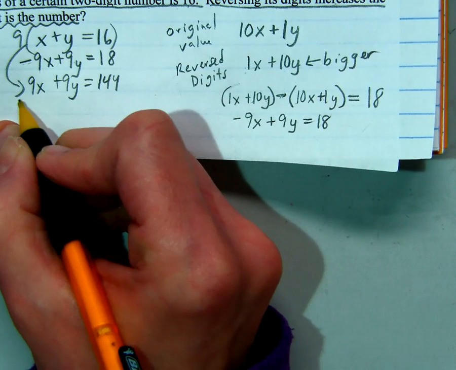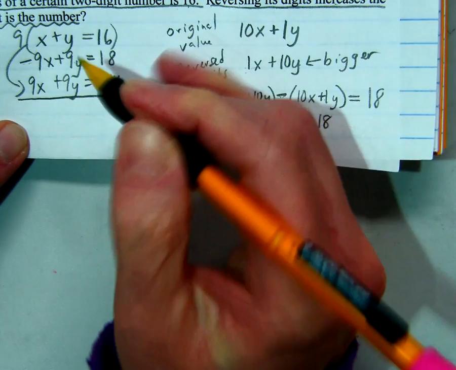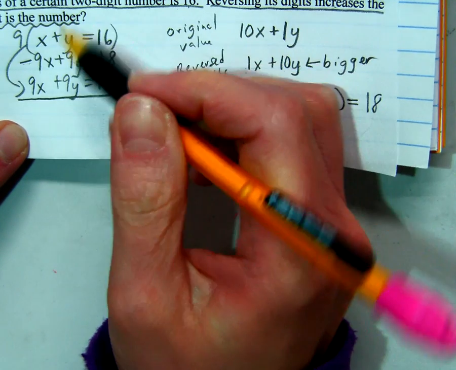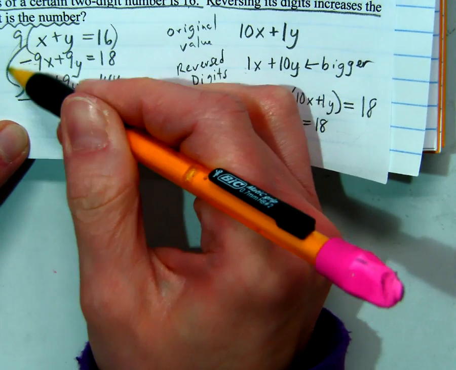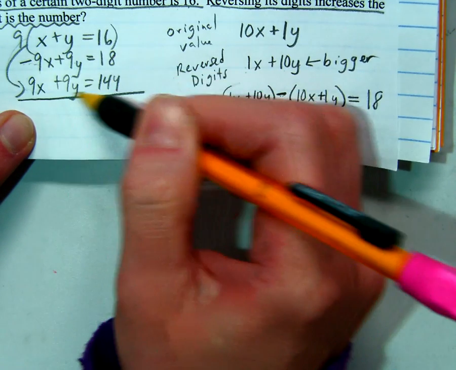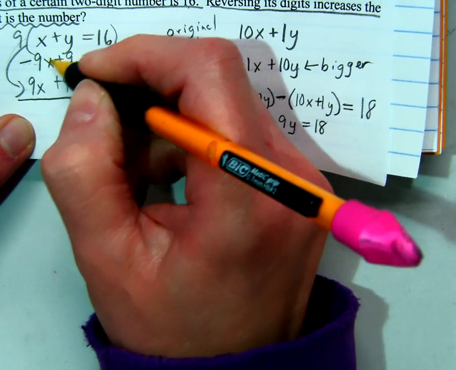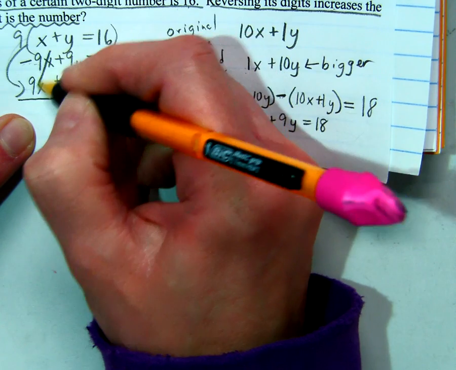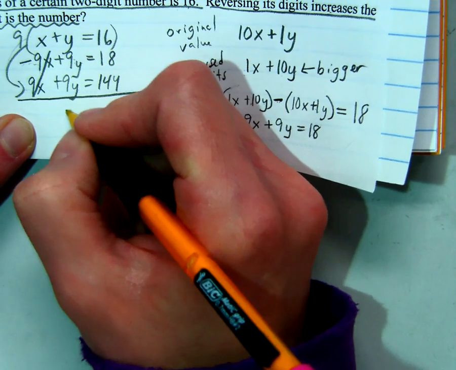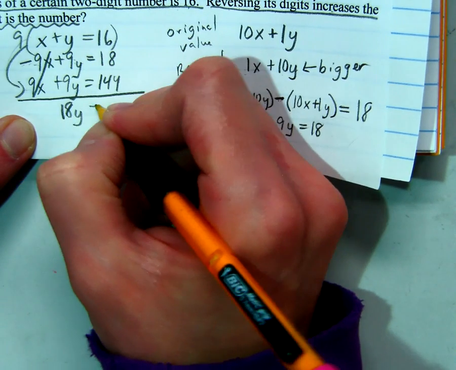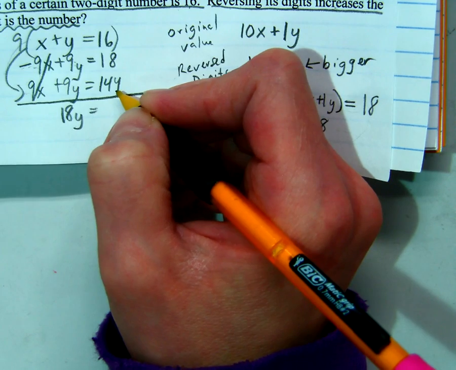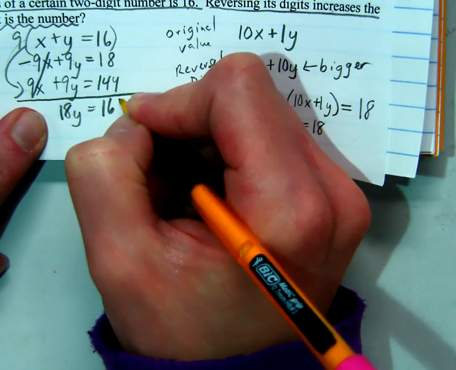And I don't normally do this. I usually rewrite everything, but I don't have a whole lot of room, so I'm just going to leave this equation and multiply that one by 9, and I'm just going to use these two. So the negative 9x and the 9x cancel. 9y and 9y make 18y. 18 and 144 make 162.